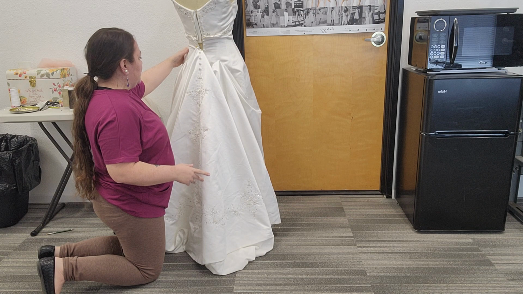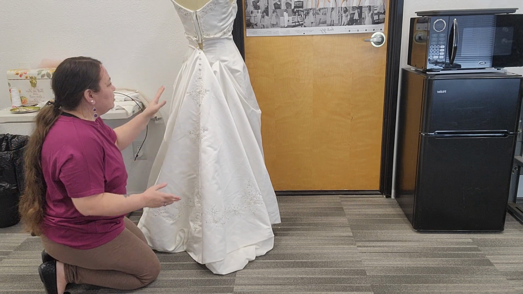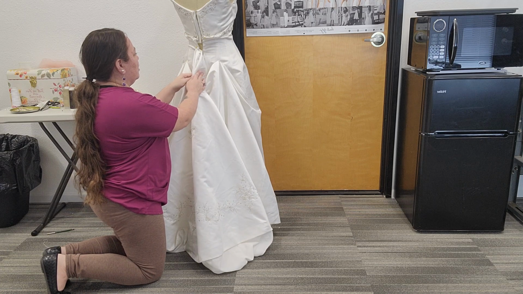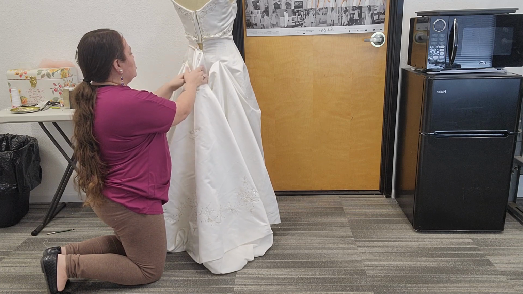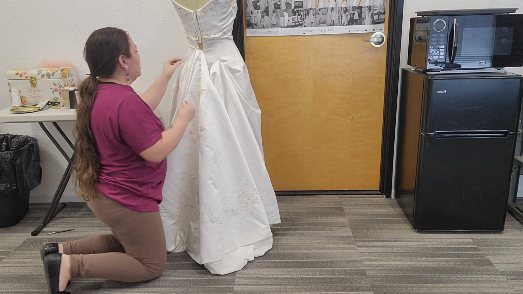and it would work just fine. So that could be an option there. Generally seam to seam is too far away. So this is where you have to look at each dress and decide what looks good.